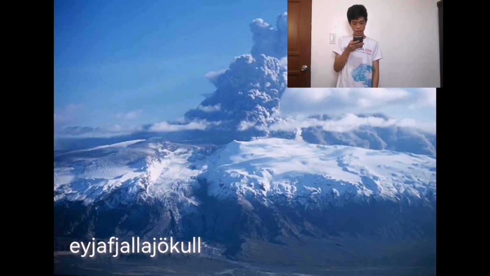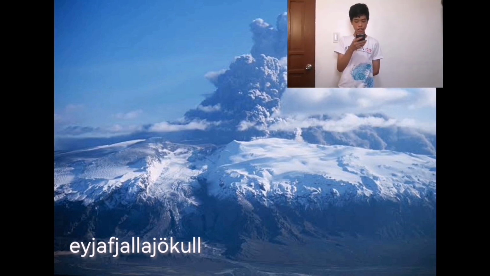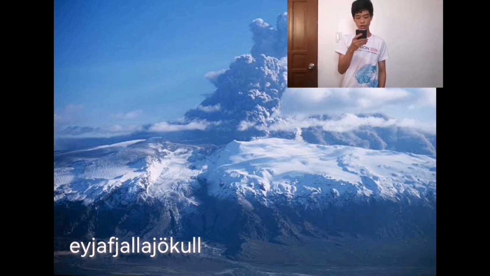Number 4. Eyjafjallajökull in Iceland erupted in 2010, causing significant disruption to air travel in Europe.